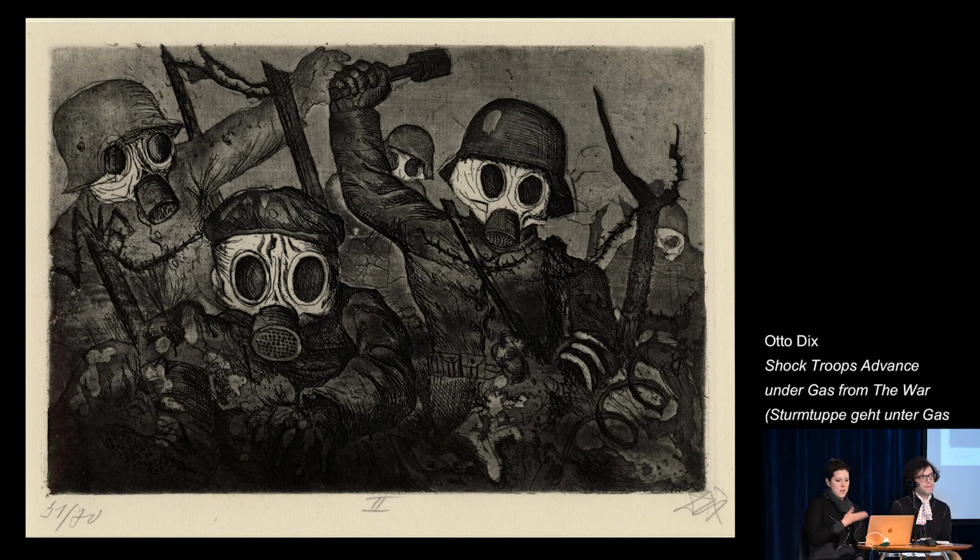This print is by artist Otto Dix. The title of the print is Shock Troops Advance Under Gas from the War. He is categorized as a German New Objectivity artist known for his unflinching, often grotesque depictions of war, social decadence, and the harsh realities of Weimar era Germany.